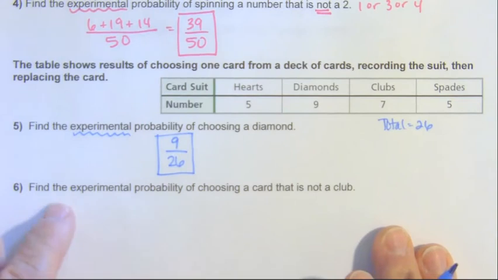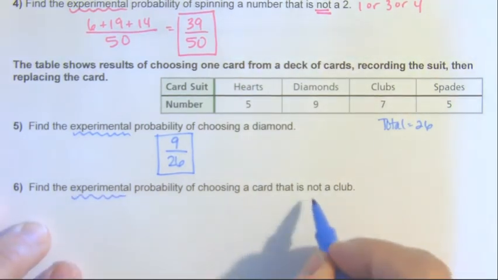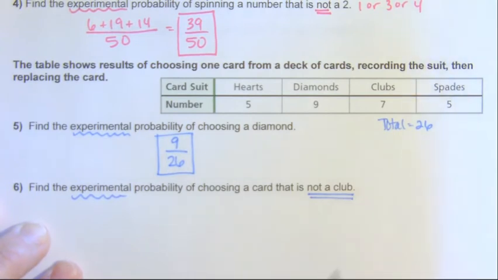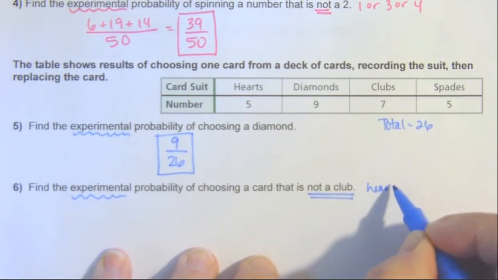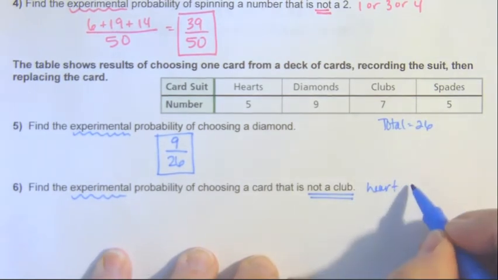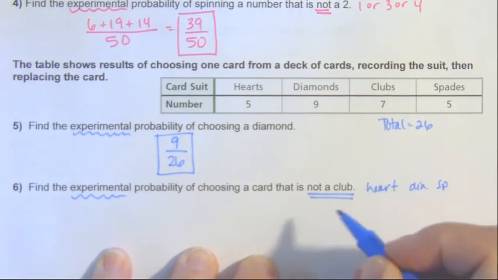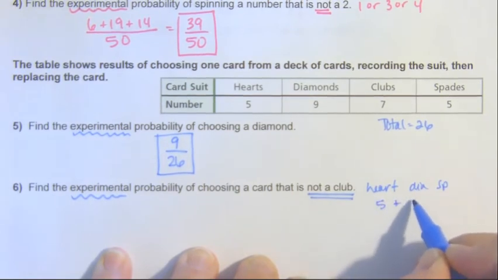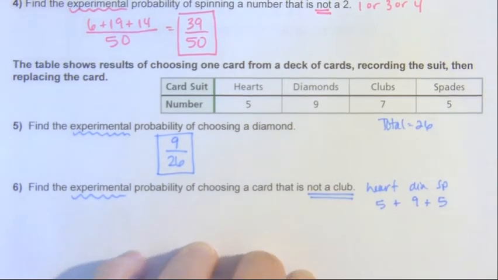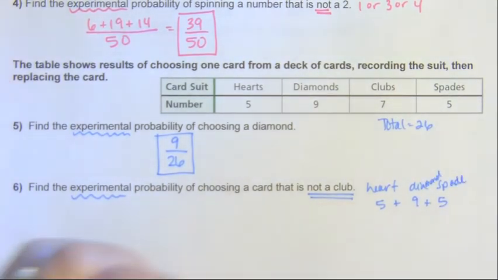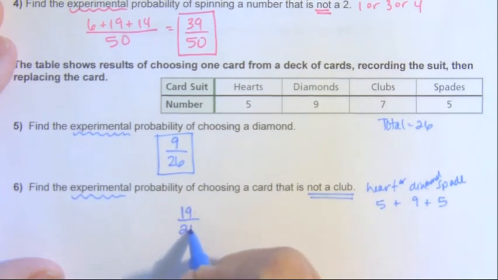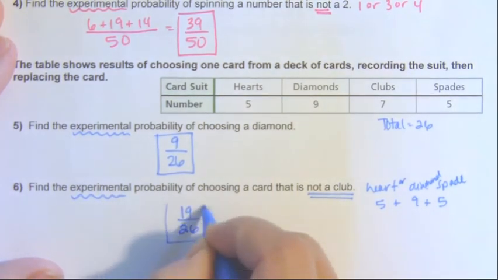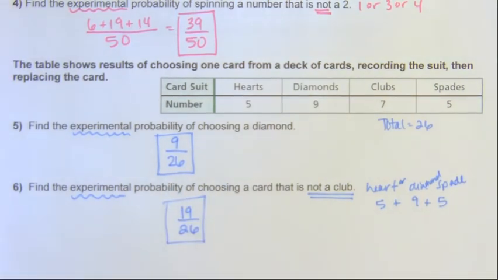Now, what's the experimental probability of picking a card that's not a club? So I want everything except for the club. So I want a heart, or a diamond, or a spade. So there were 5 hearts, or 9 diamonds, or 5 spades. All right, so I just filled those in, heart, diamond, or spade. That's going to give me 19 out of 26. So 19 out of 26 times I got a heart, diamond, or spade.